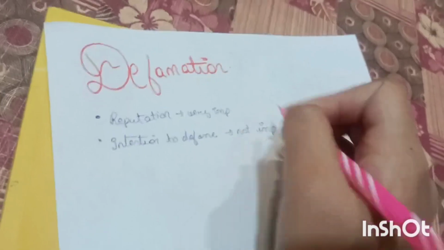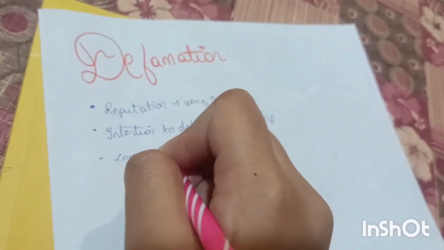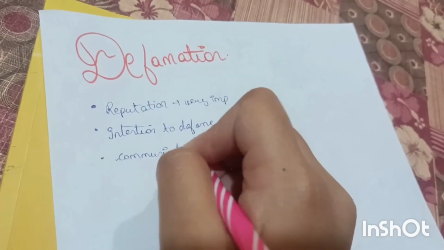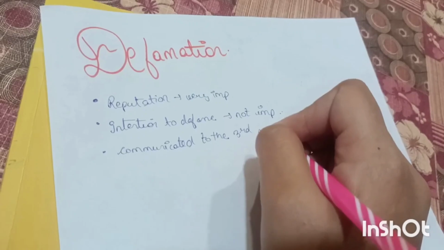Okay. And the third one is that it should be communicated to the third party.